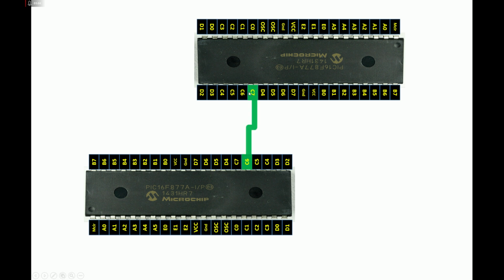You will connect pin number C7 of your first PIC16F877A, the RX pin, to the TX pin, that is pin number 25 of your second PIC. TX goes to RX, that's how your UART communication works. So TX is connected to RX. Similarly, RX will go to TX. So pin number C7, that is pin number 26, is the RX pin. This will go to C6 of the other PIC. So RX to TX or TX to RX. That's how we do the connection.